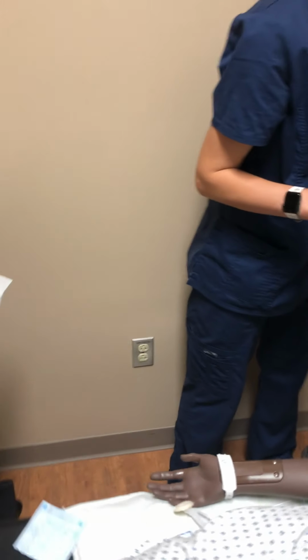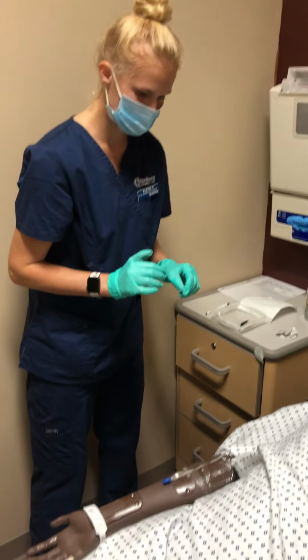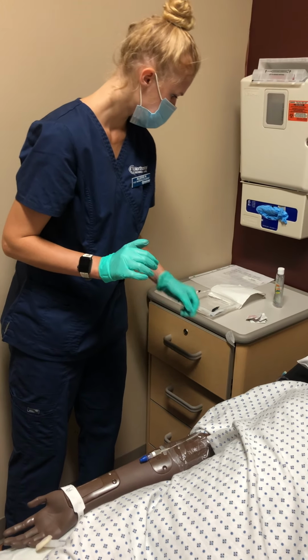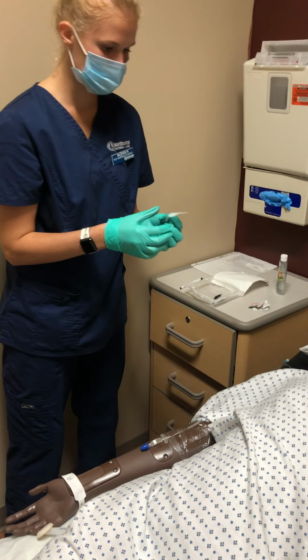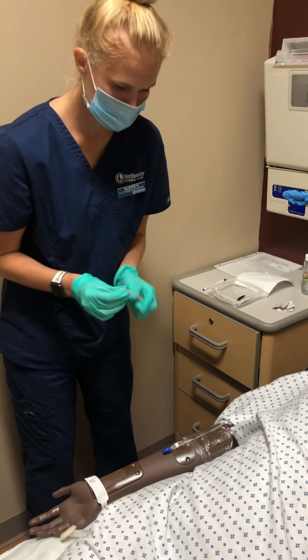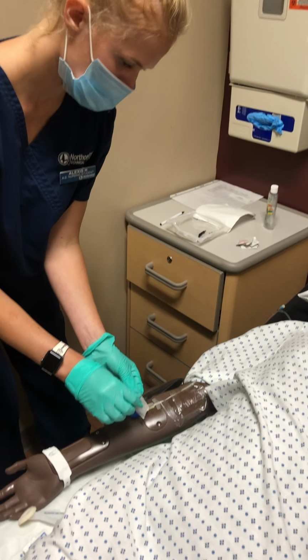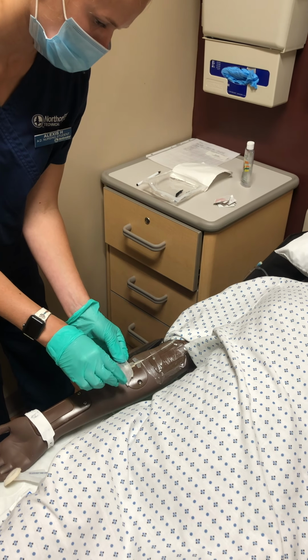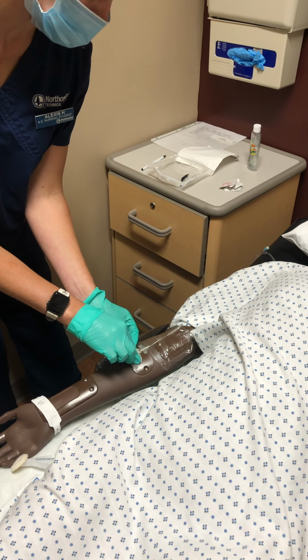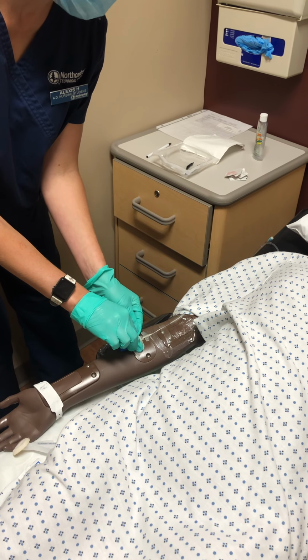And then I want to tape with my initials, the time, and the date. Tape. So we can stabilize our device here.